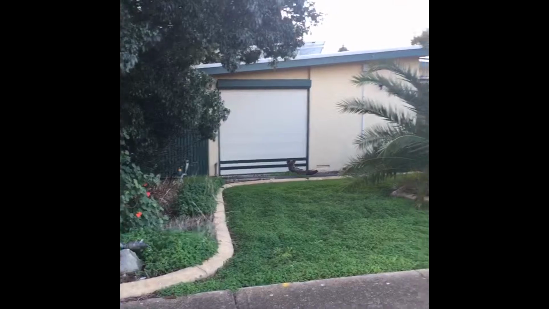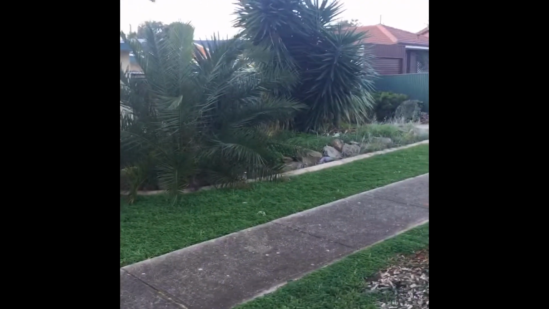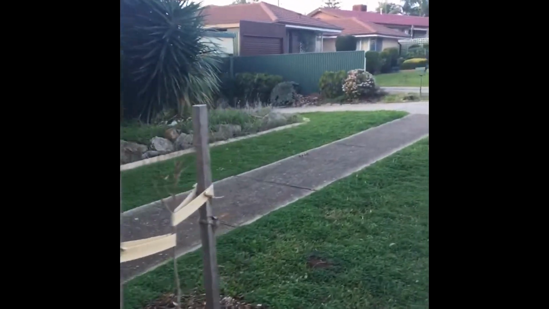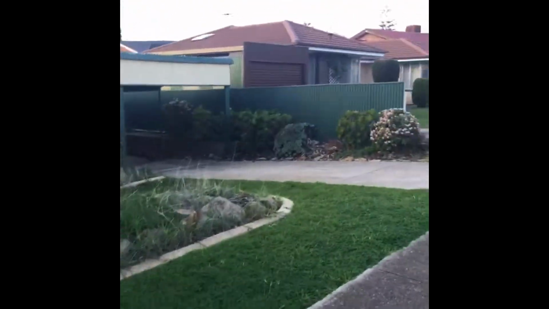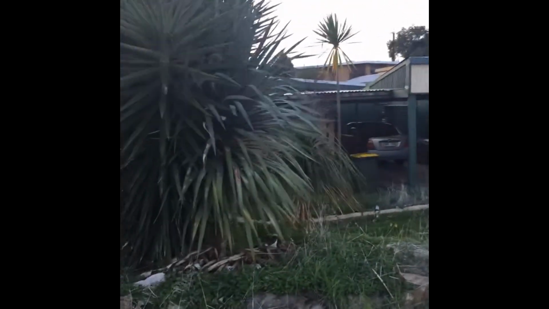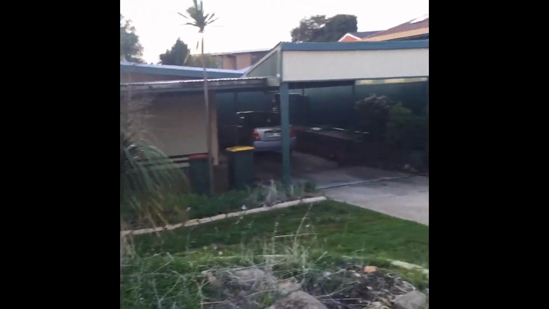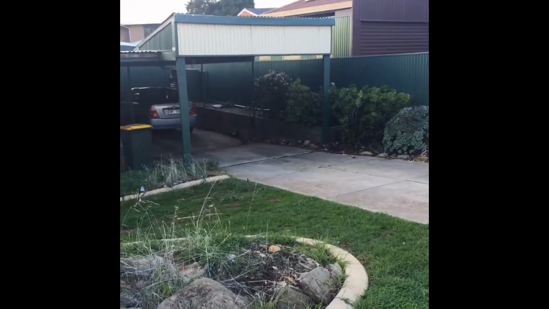So the first thing that's going to tell us is we're probably going to need some sort of retaining walls down the side of the house. And if you look at the existing house here, you can see that the house next door is built up quite high relative to this house. And you can already see they've got some retaining walls down the side of the house there.